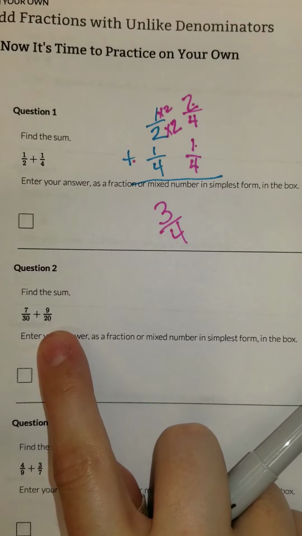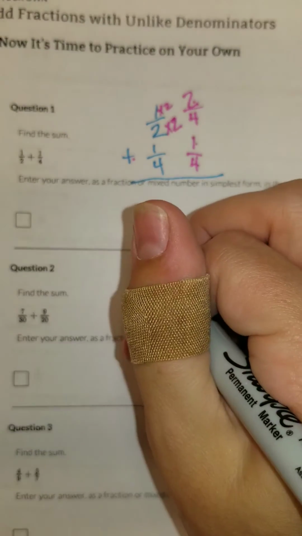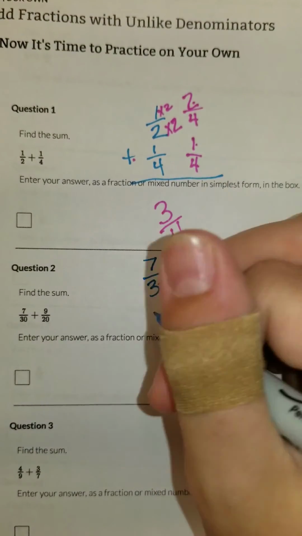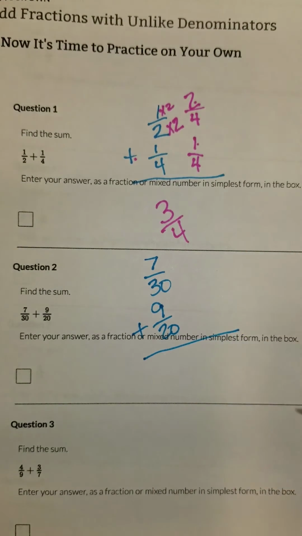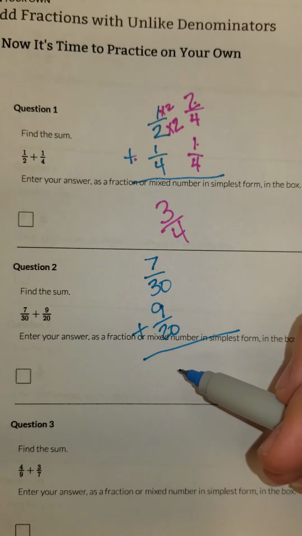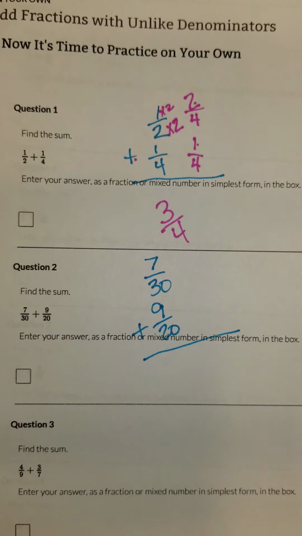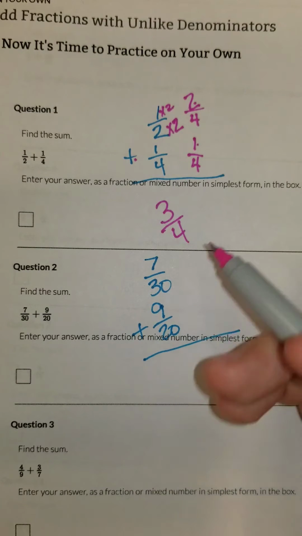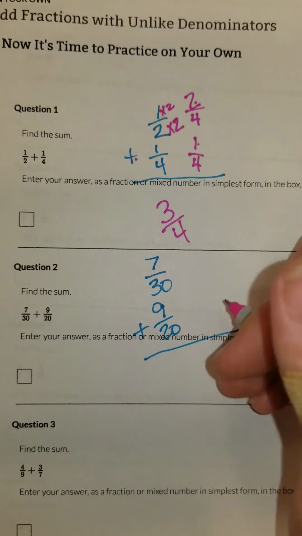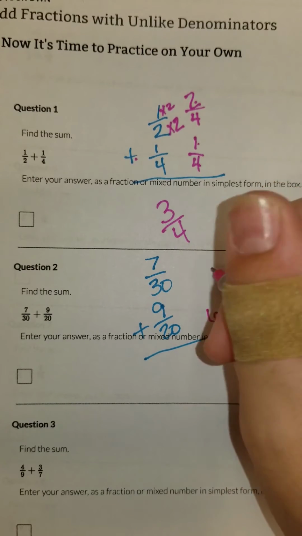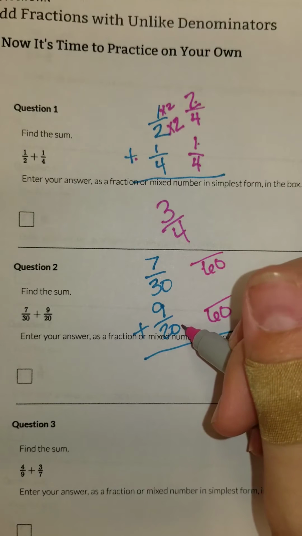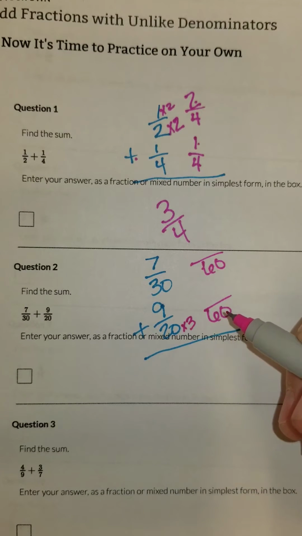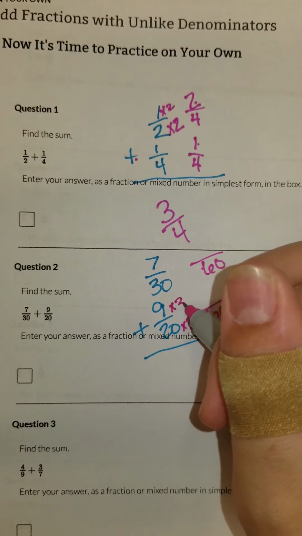Number 2. I've got 7/30ths and 9/20ths. Okay, I need to find the least common denominator. And I know that 30 times 2 is 60, and 20 can go into 60 as well. So I want to try to make my denominator 60 on both of these. To get to 60, I'd have to multiply 20 times 3. So I'm going to do the same to the top.